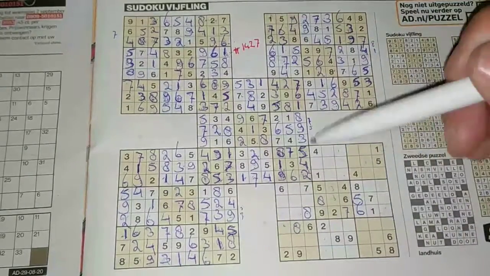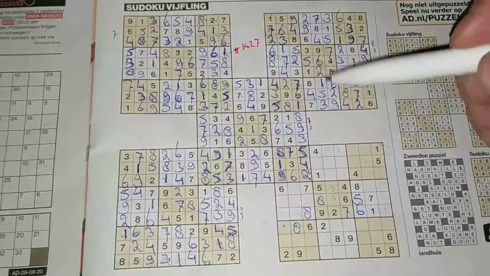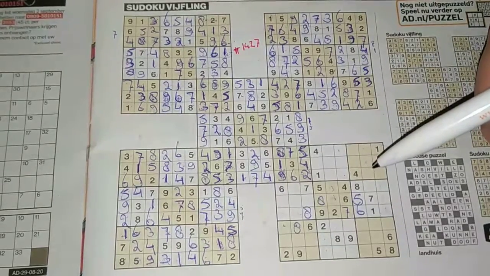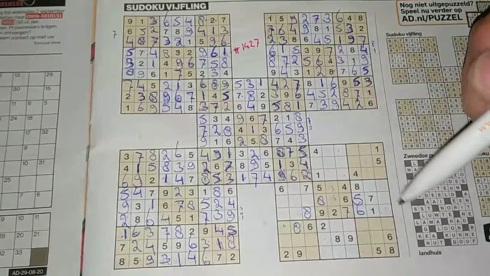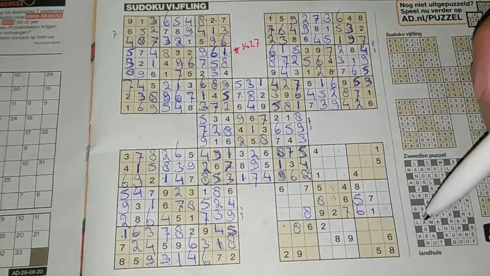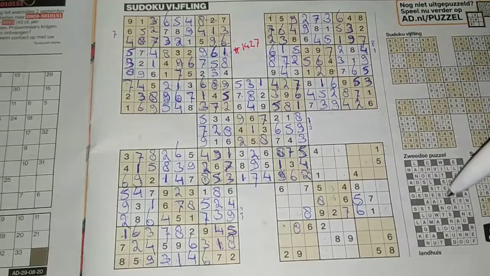Final Sudoku here, but it's already 1 hour past, so not so amused, I think so.